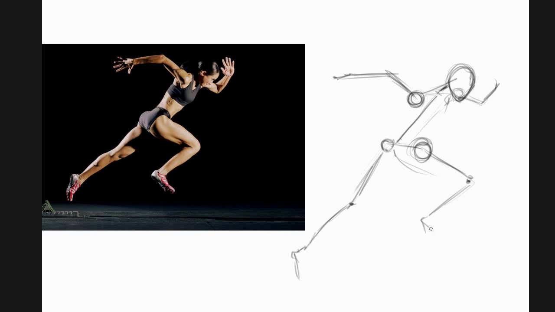Again, like I said, don't worry about the proportions at this point. One thing at a time, try to practice. And again, the point of this system or this method is that at some point, you won't need to draw this figure when you're trying to draw movement.